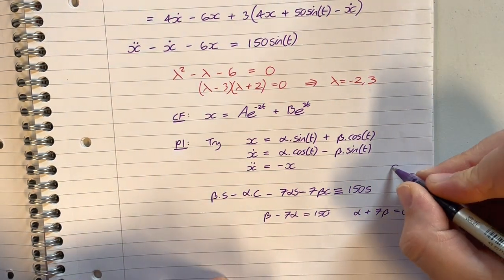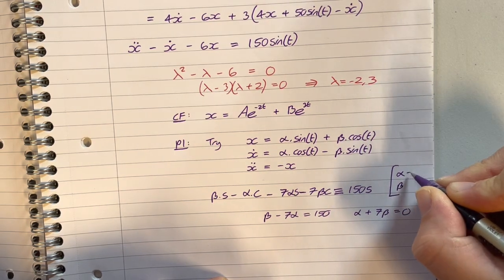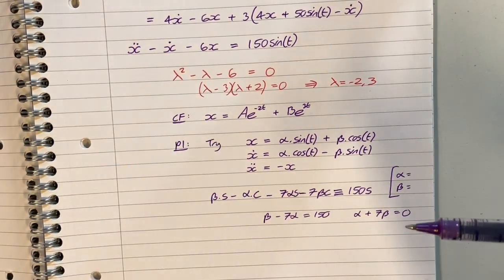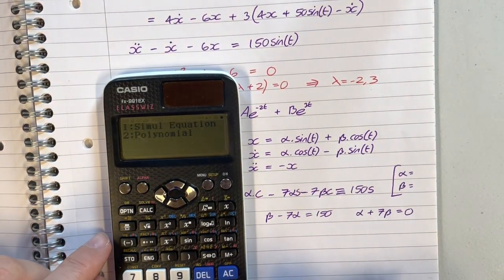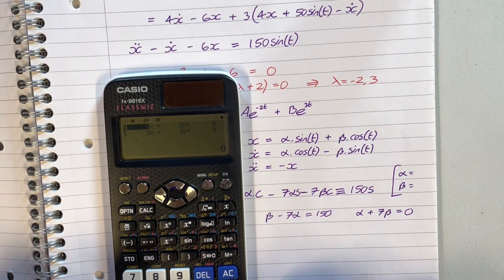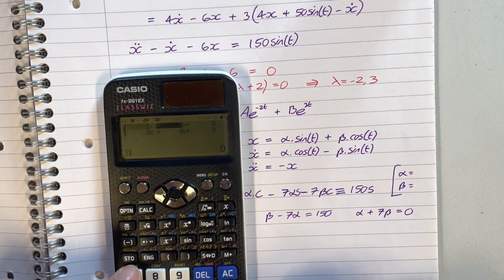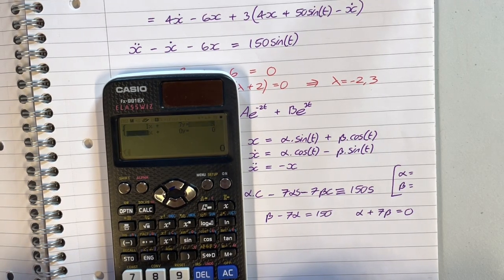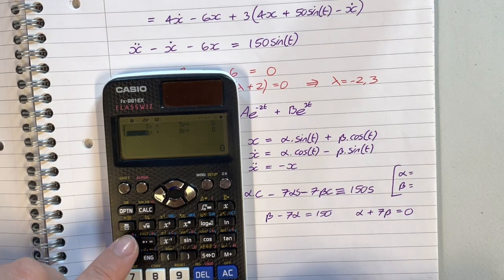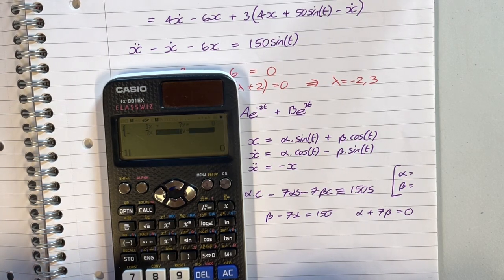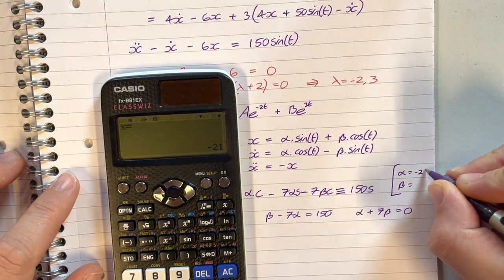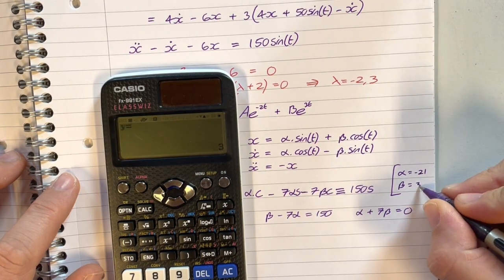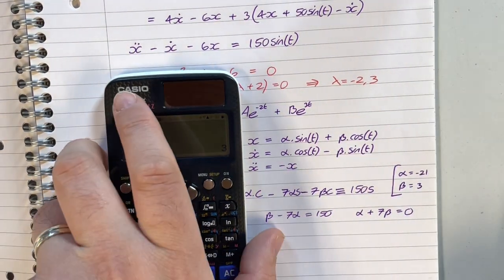And if you solve those two equations, which I'm not going to do in my head, it's a set of simultaneous equations with two unknowns. So x is alpha and y is beta. So that's 1 alpha plus 7 beta is 0. And then I've also got minus 7 alpha plus a beta is 150. And that gives me that alpha is minus 21 and beta is 3. Okay.